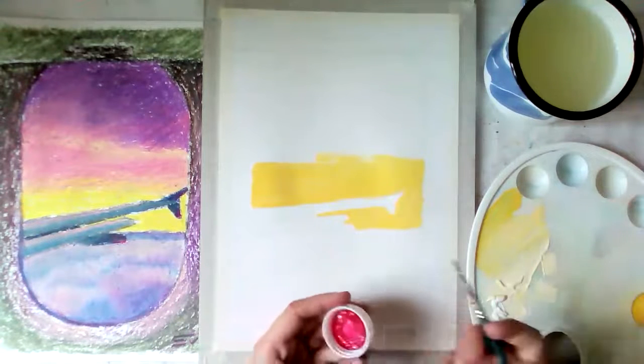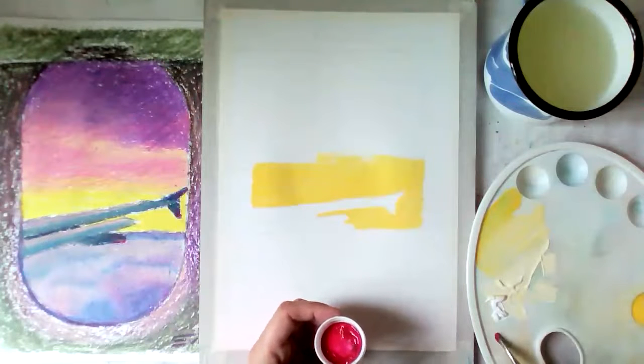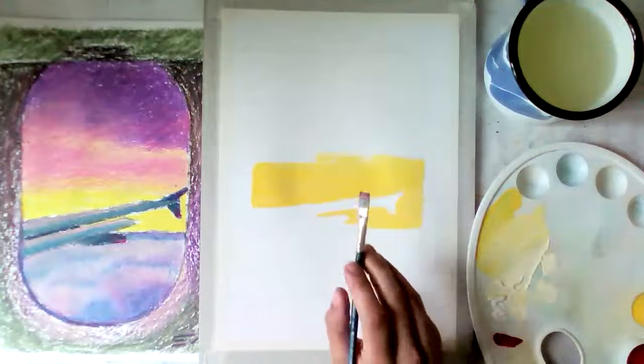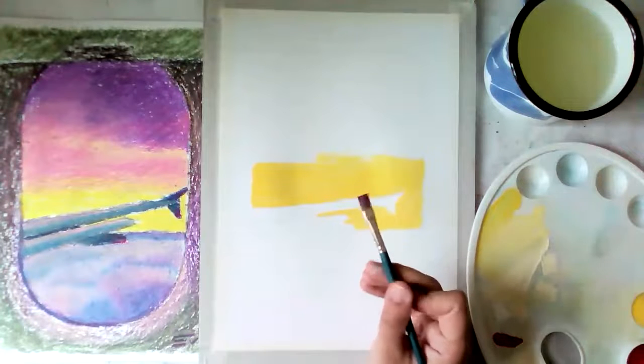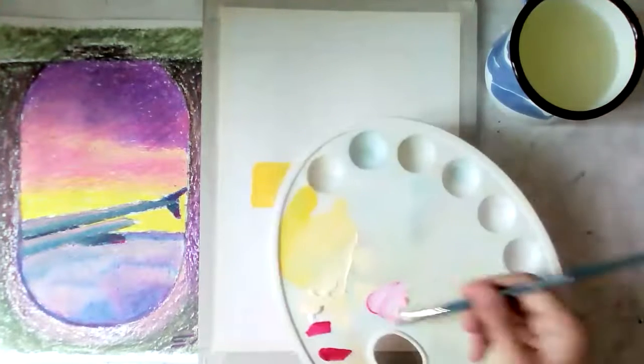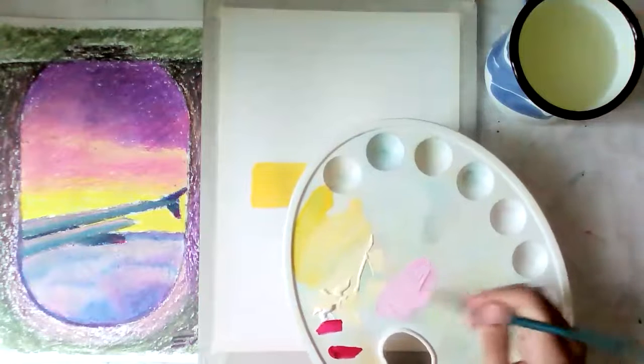So to get pink, I take red, and again I need very little red and much more white. Sometimes what I have on my brush is even enough. You see, I'm getting a very strong pink with just this tiny bit of red.